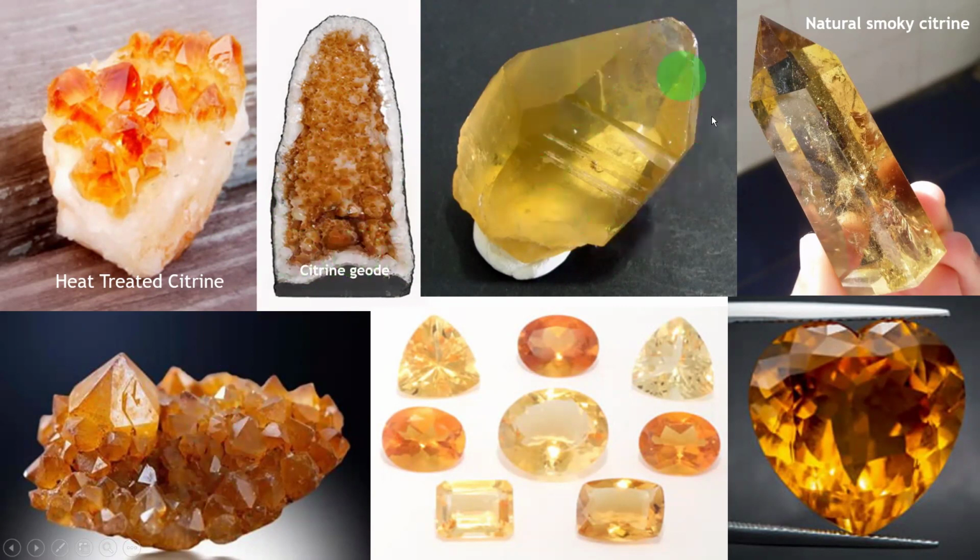Now, this is citrine, natural smoky citrine. When heated, it makes citrine yellow color. These are the cut and polish citrine and the dark color.